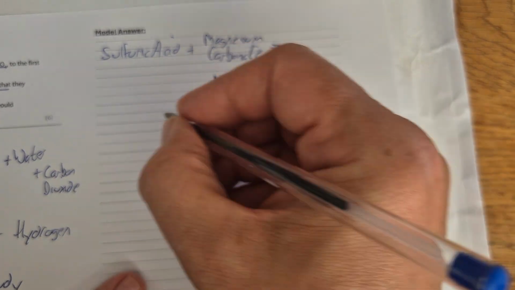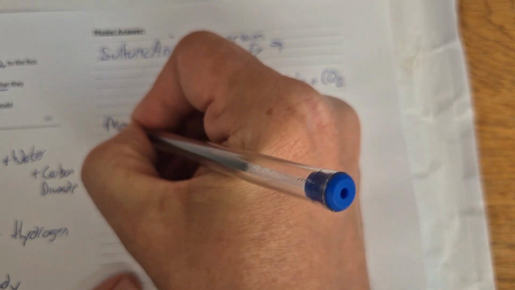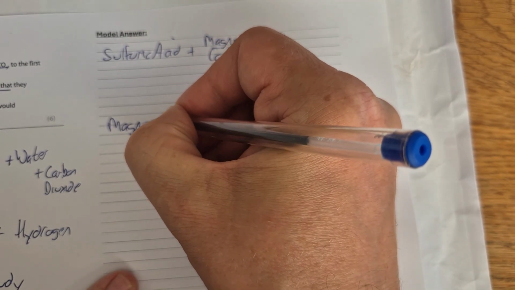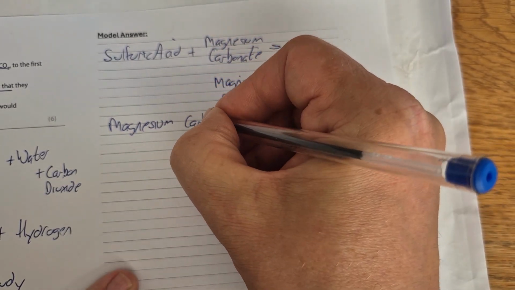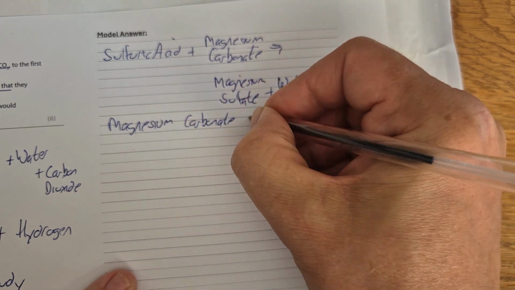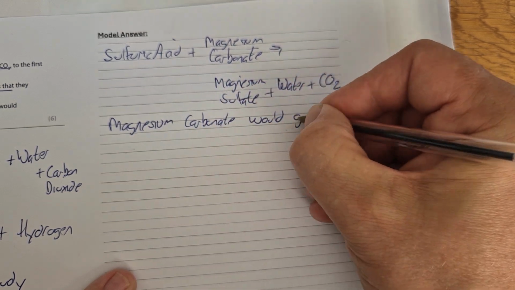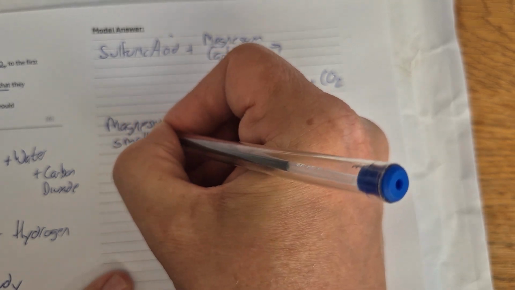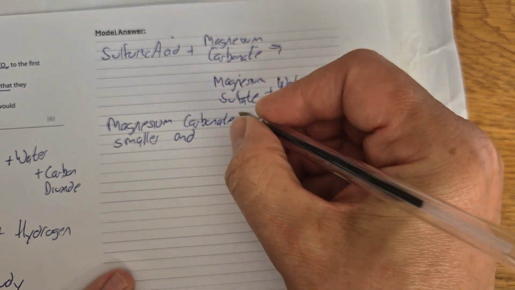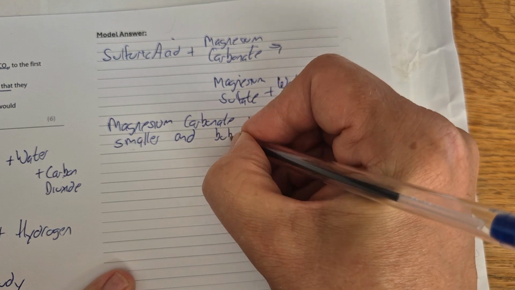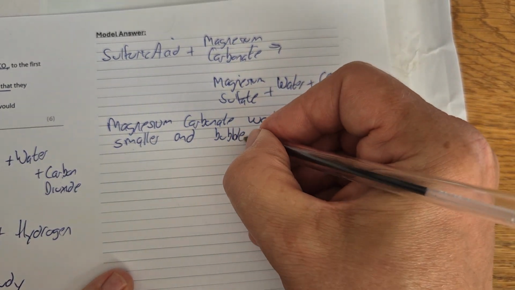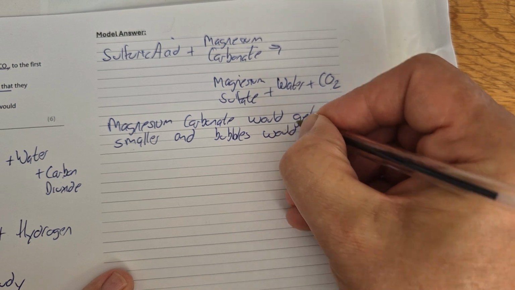Right, what would we see? Well, the magnesium carbonate would get smaller because it's starting to react with the sulfuric acid, and bubbles would be produced because we're producing a gas, so it's going to give off bubbles.